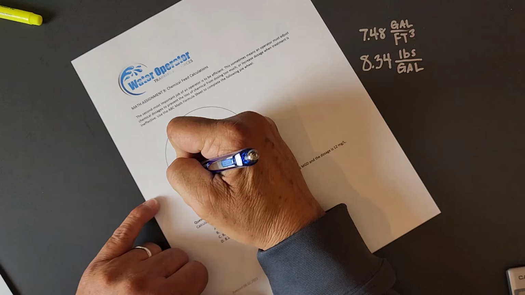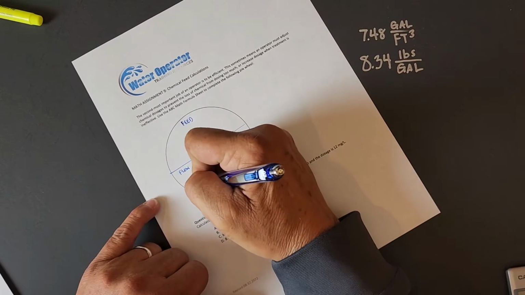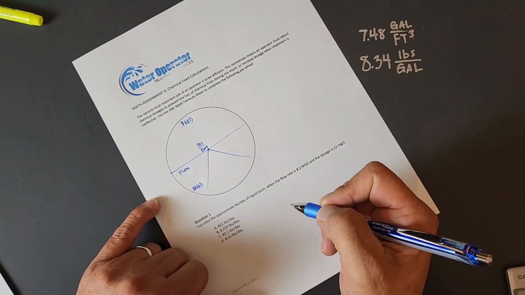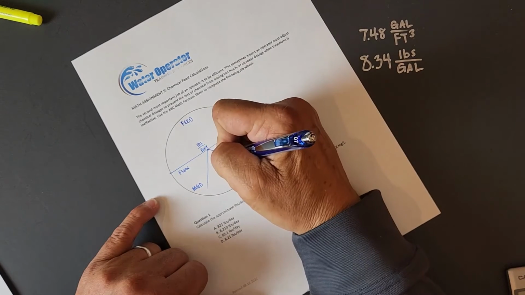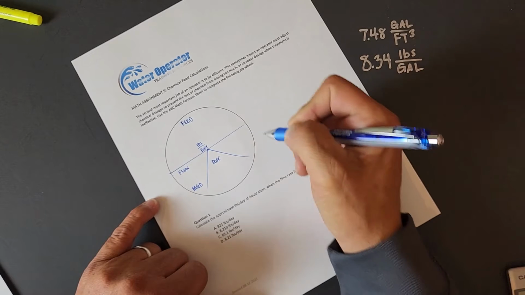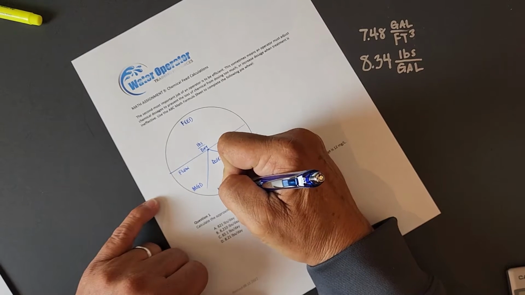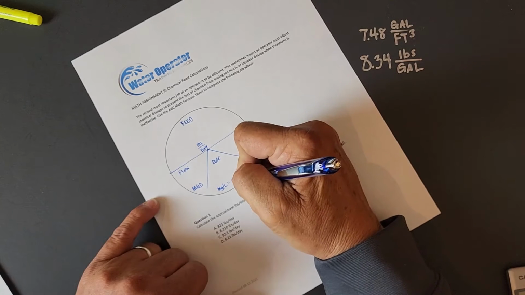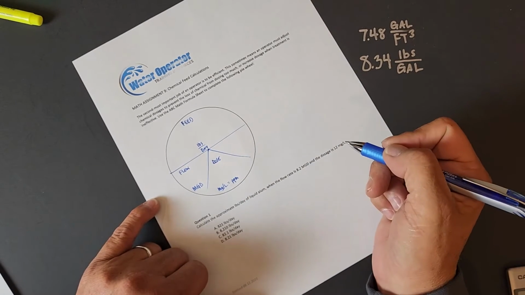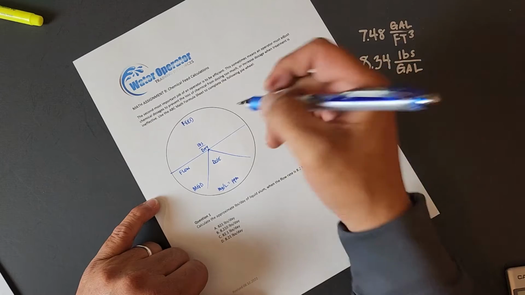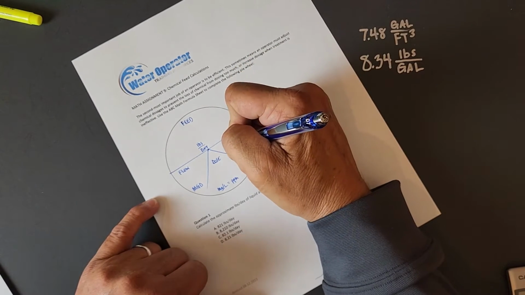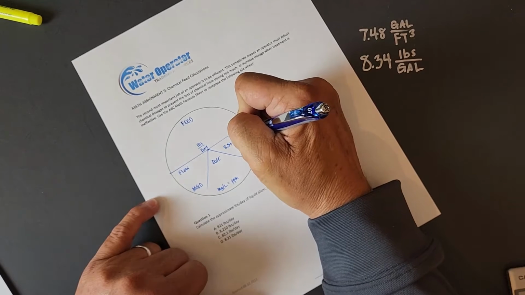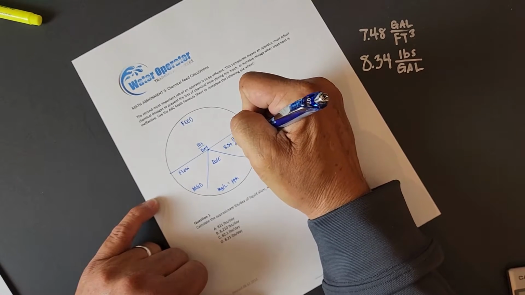Your flow will always be in million gallons per day. Your dose will always be in milligrams per liter, which is the same as parts per million. And this last piece of the pie will always be 8.34 pounds per gallon.